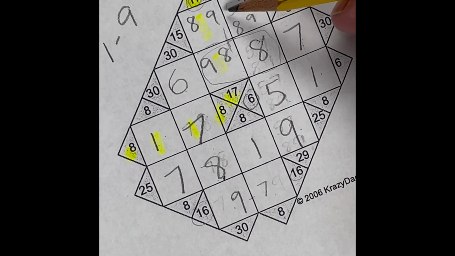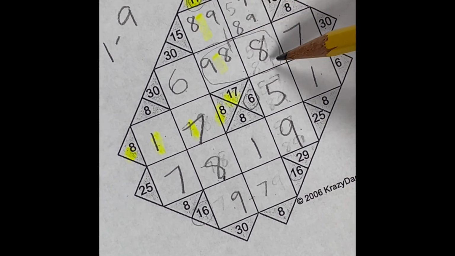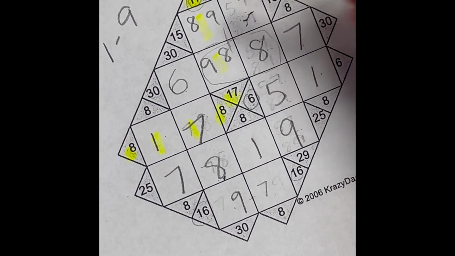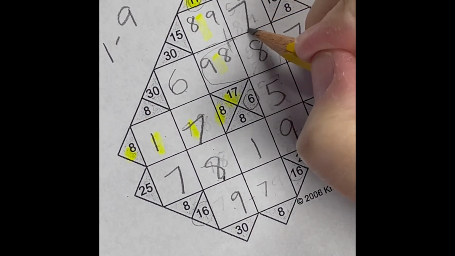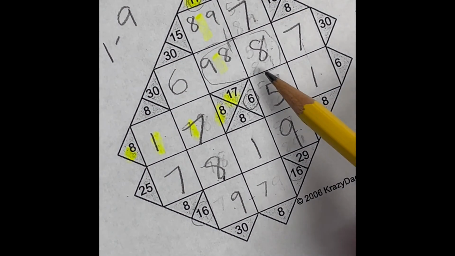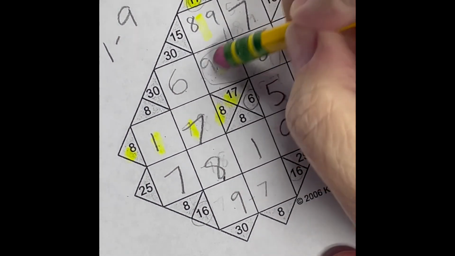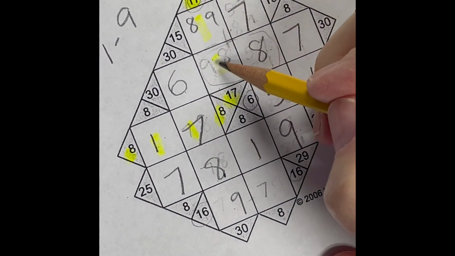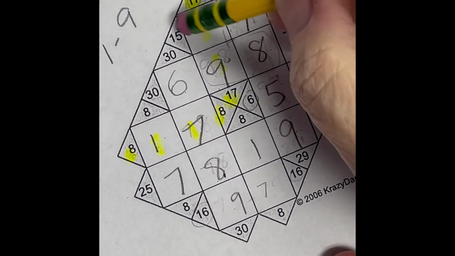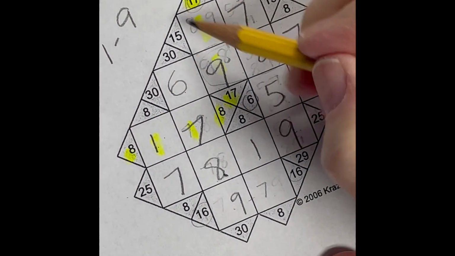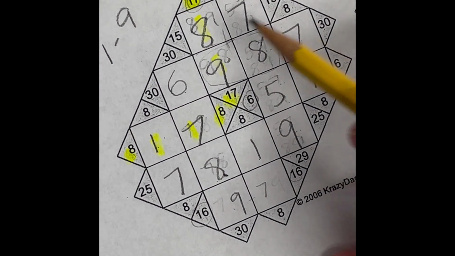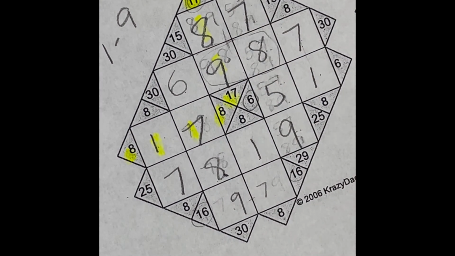So now this had to use 5, 7, 8, or 9 initially. We've used 5, 8, and 9, so the only thing it can be is a 7. All right, we have an 8 there. That means that has to be a 9. And that leaves only one thing there, and that's an 8. And 8 plus 7 is indeed 15. That is how you solve a Kakuro.